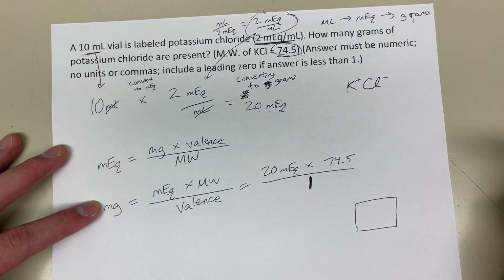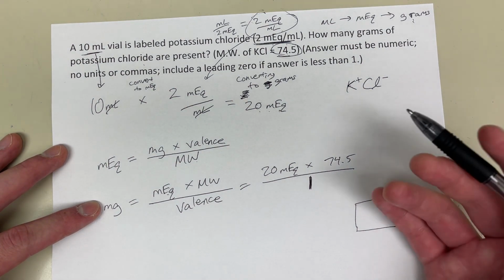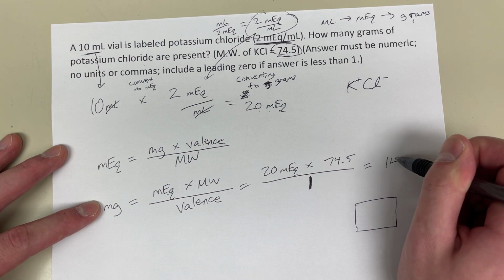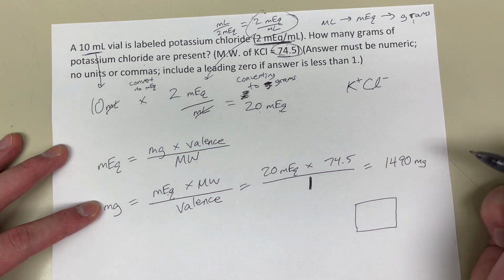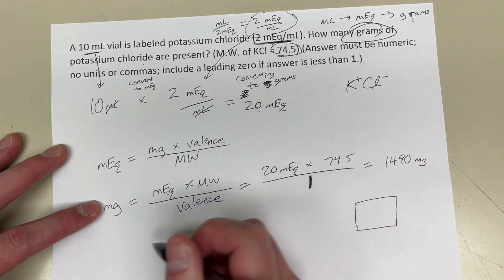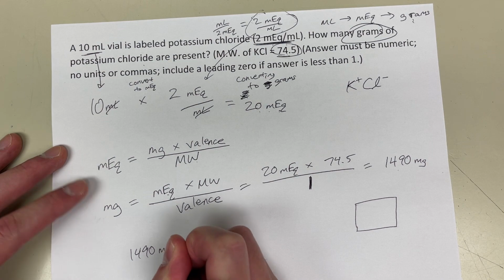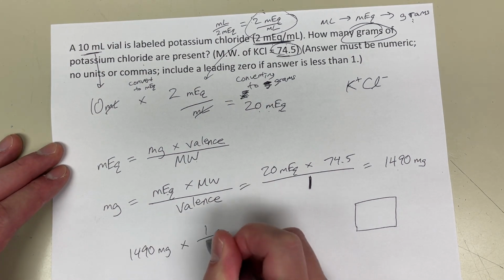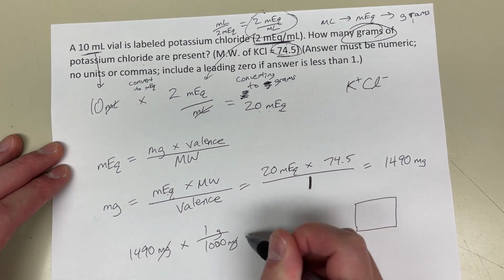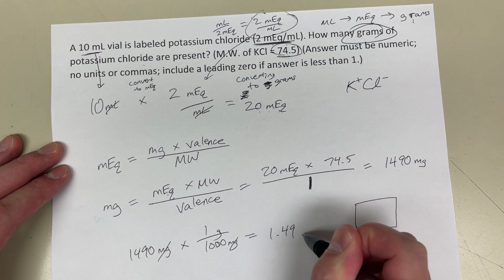If you ever don't know, I'd just guess 1 as a valence if you're not good with chemistry, because almost all the chemistry will be 1 as a valence. So once I calculate that, it equals 1,490 milligrams. But always remember the question asks for grams. So I'm going to convert this to grams by just dividing by 1,000. So that equals 1.49 grams.